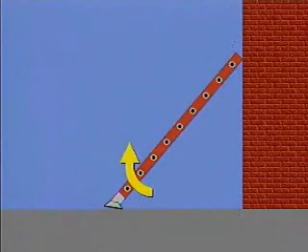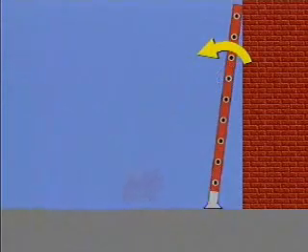If the base of the ladder is placed too far from the wall, the ladder could slip out from under you. If the base is placed too close to the wall, there's a chance that the ladder could tip over backwards.